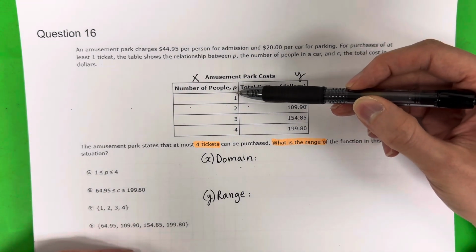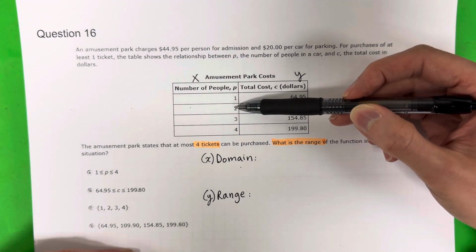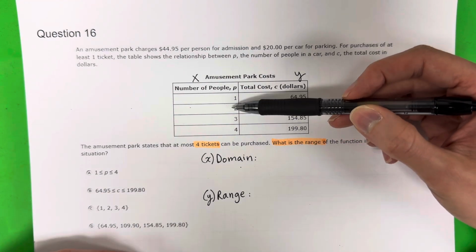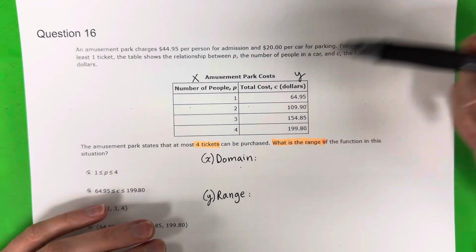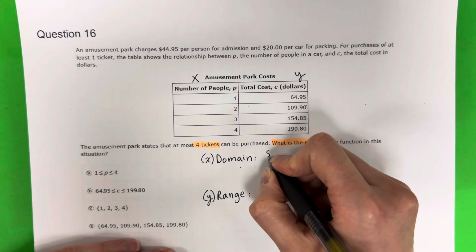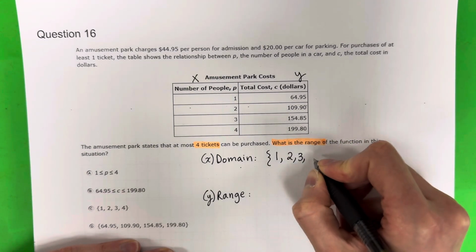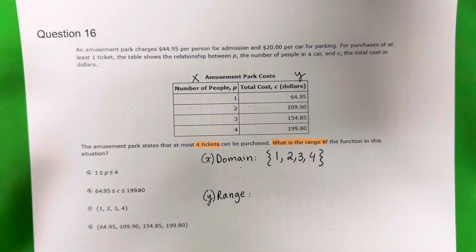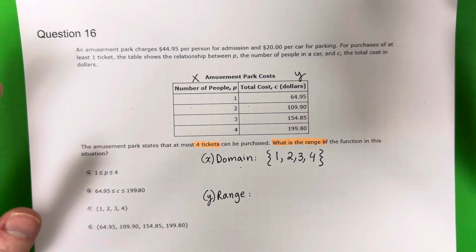So here, X is people. Can I have half of a person or a part of a person? No. We're going to say it's just one complete person, or 2 complete people, 3 or 4. So what you're going to do here is write 1, 2, 3, 4. That is my domain. It can be 1 person, 2 people, 3 people, or 4 people, nothing else.